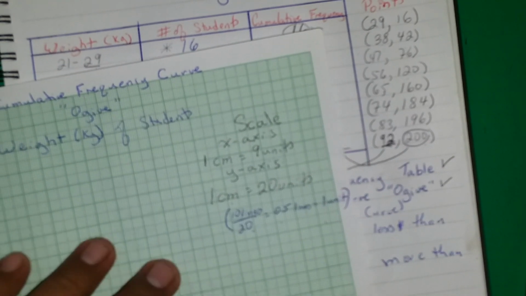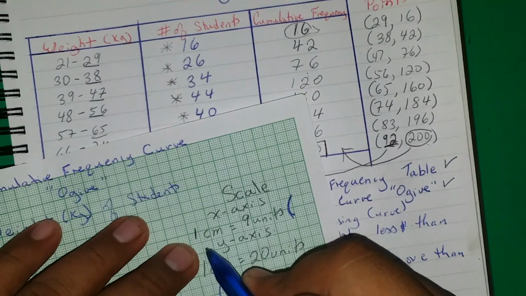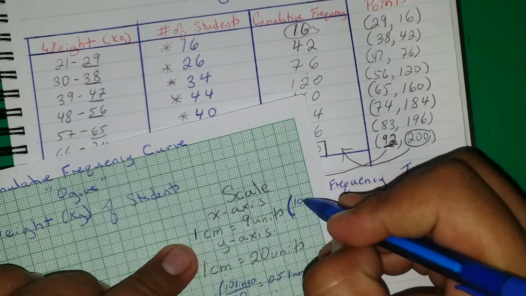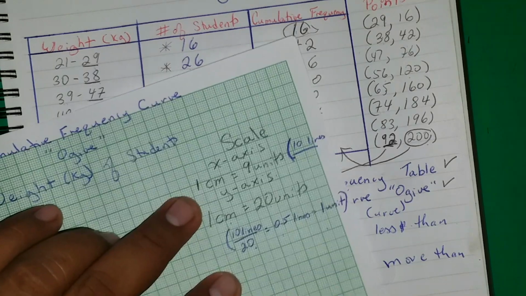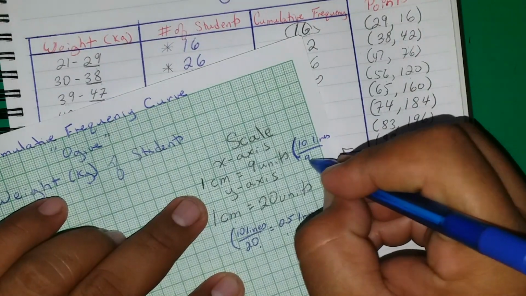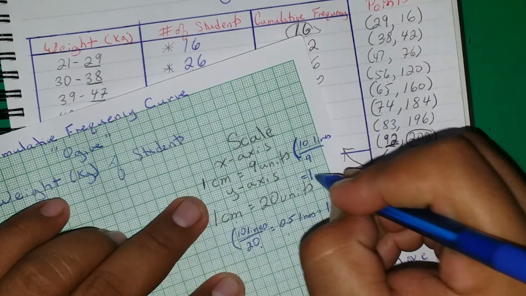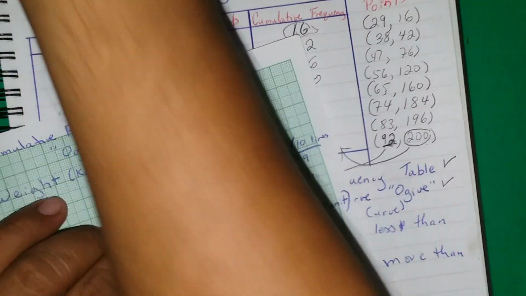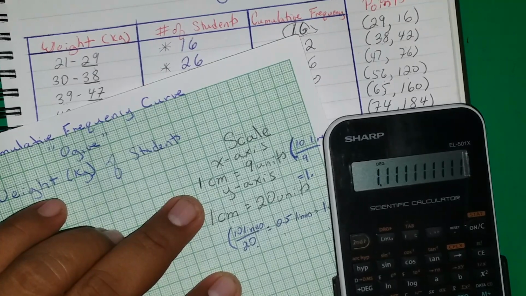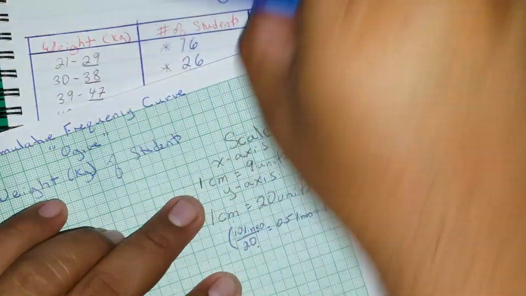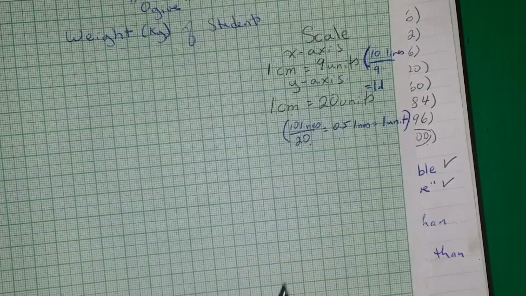The x is there, is 1 cm. 1 cm is 10 lines. Right? 10 lines divided by 9 gives me a total of 1 point. I use my calculator to get a correct answer. 10 divided by 9 gives me 1.1, so it's going to be like 1 piece more, right? 1.1. So that is what I have.